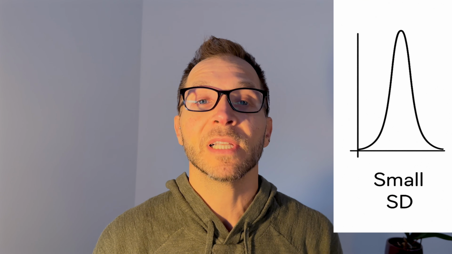The standard deviation gives you more of an idea of how the individual data relates to each other. If you have a very large standard deviation, then all the data is very spread out. On the normal curve, it's going to look something like this. But if you have a very small standard deviation, all of the data is going to be really tight around the mean. There's not a lot of variation between the data points.